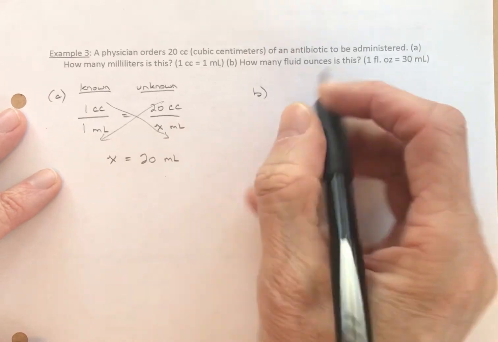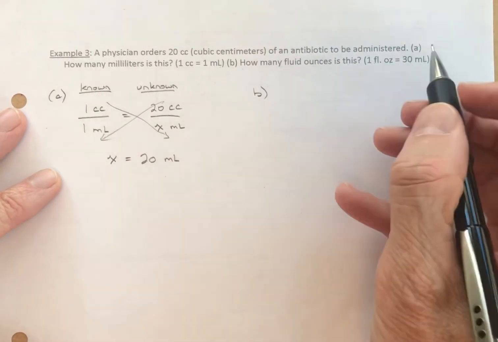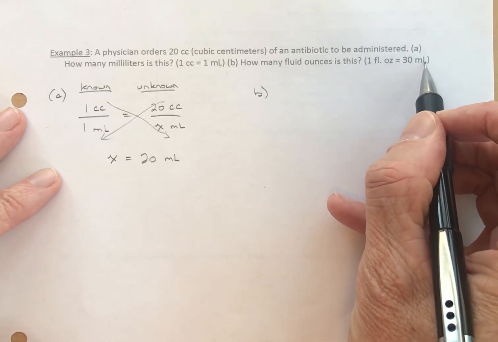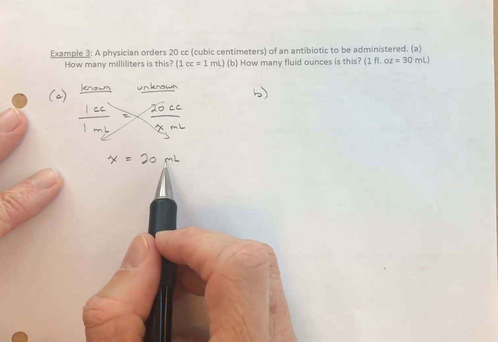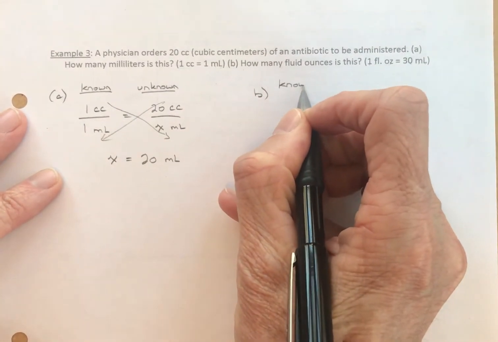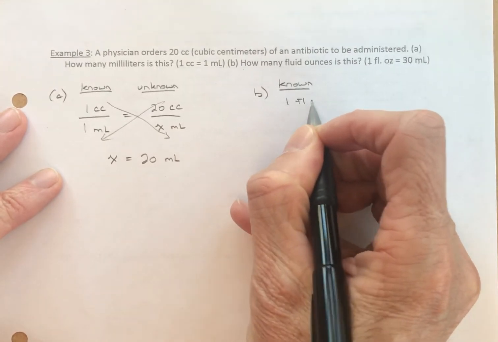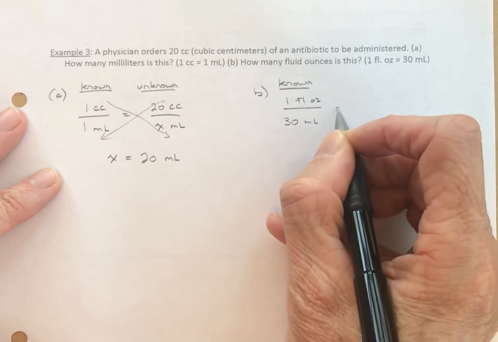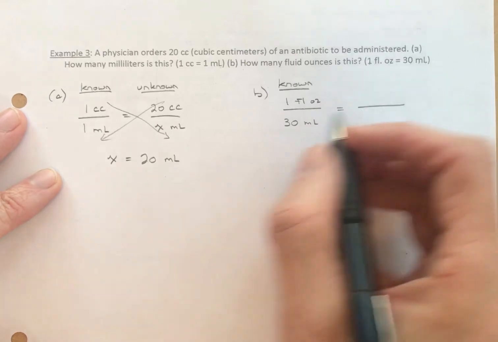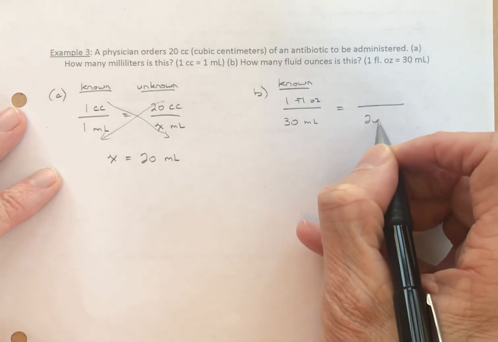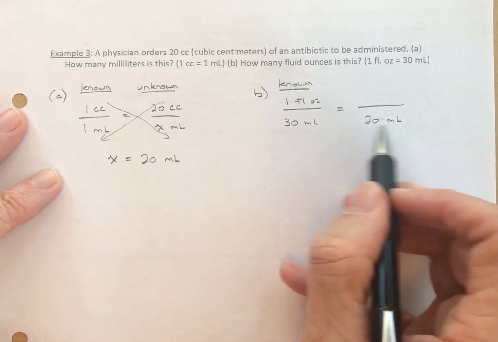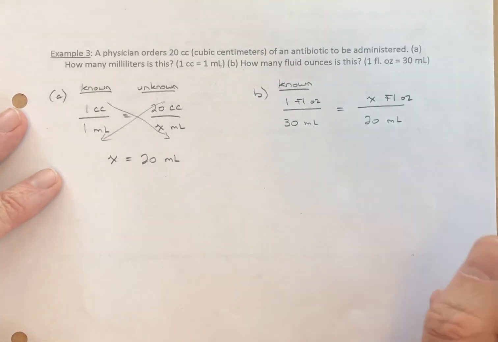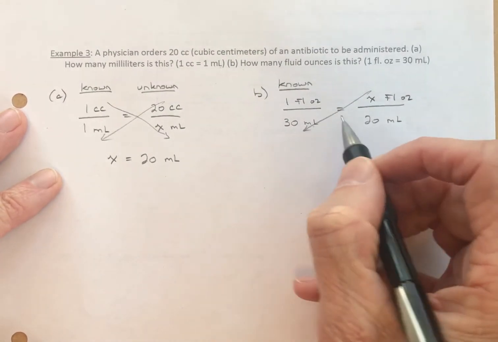Okay, and letter B, well, how many fluid ounces is this? And we're given a relationship, a conversion factor, that 1 fluid ounce is 30 milliliters. Well, that's going to take advantage of this answer here. Okay, so my known relationship is 1 fluid ounce is equivalent to 30 milliliters. Okay, well, how many fluid ounces is this? Well, I know that what I have is 20 milliliters, so I want to line up my units, and I want to know how many fluid ounces it is. So there's my proportion.